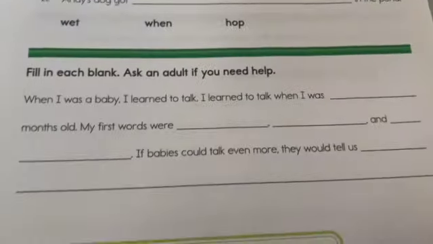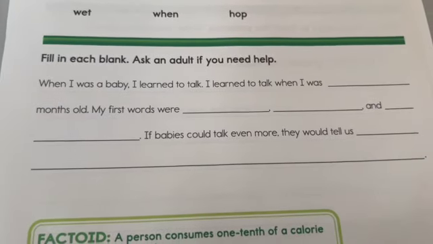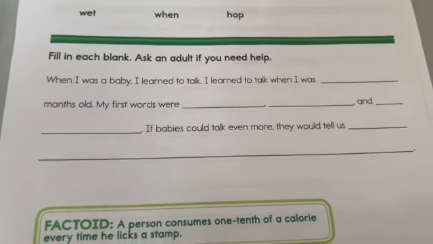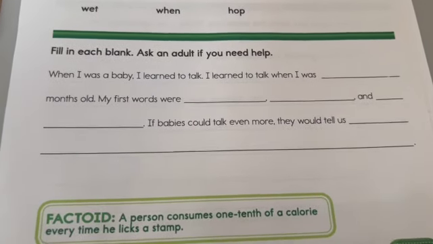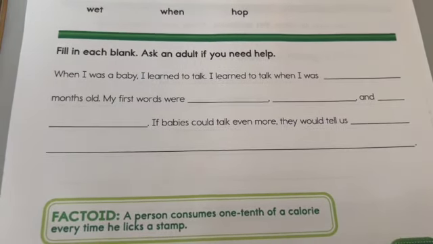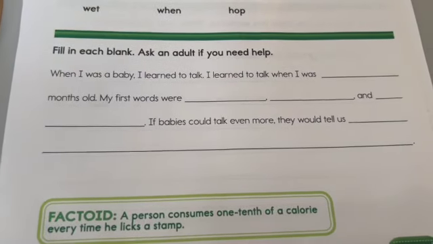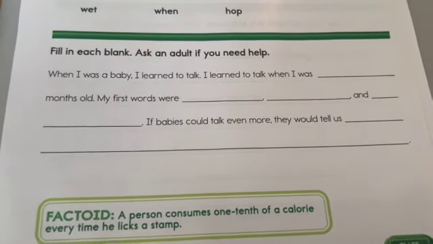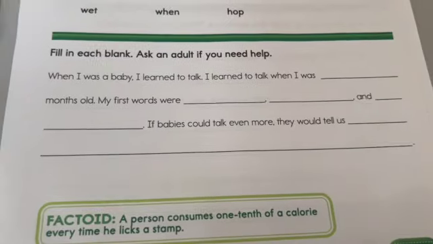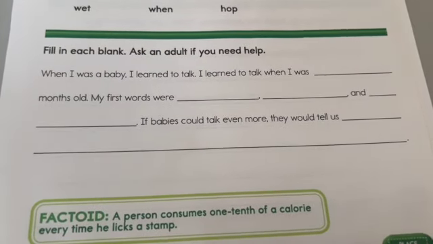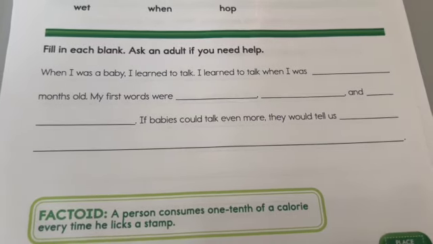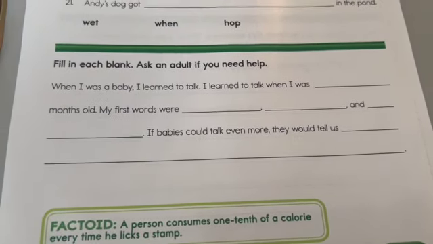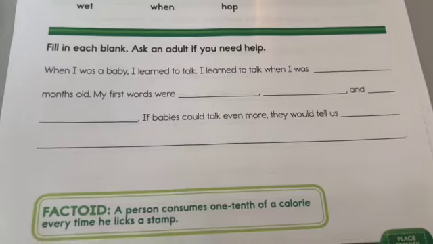Okay, so fill in each blank. Ask an adult if you need help. So right here it says, when I was a baby, I learned to talk. I learned to talk when I was, how many months old were you when you talked? My first words were, and try to figure out what words you probably used. If babies could talk even more, they would tell us what? Okay.